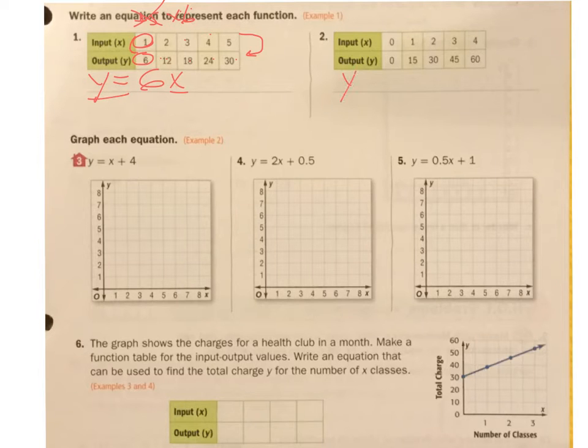Number 2, y equals what? How do I get from here to here? Now this one could be 0 plus 0, or 0 times any number, 0 times 1, 0 times 2, 0 times 3. This one really doesn't help us. So I'm going to go here. If it's adding, 1 plus 14, let's see if plus 14 works for everything. 1 plus 14 is 15. 2 plus 14 is 16. Nope, so it's not that one.